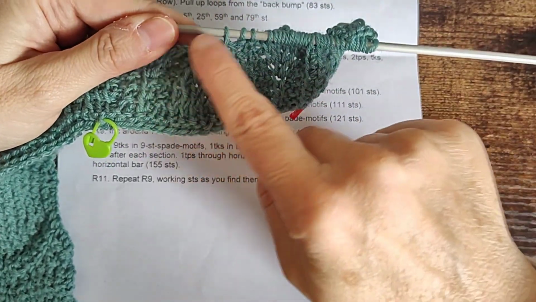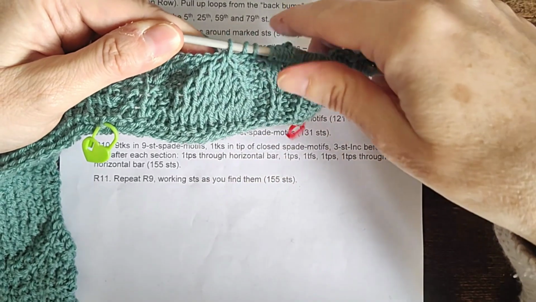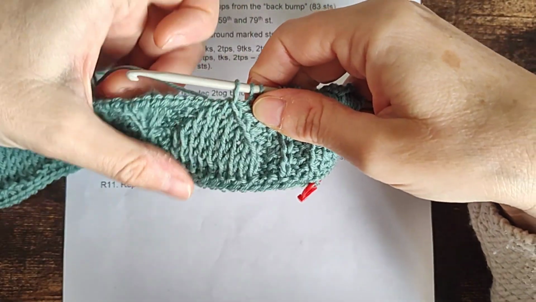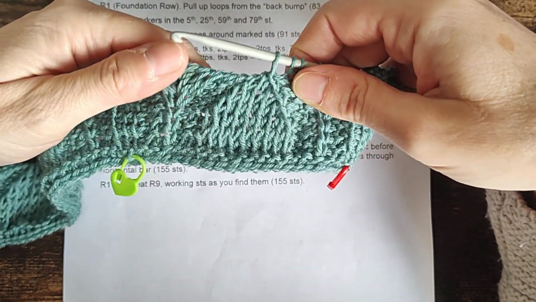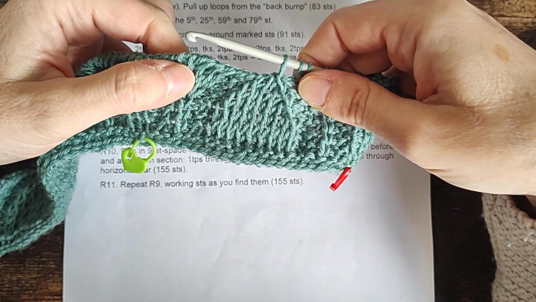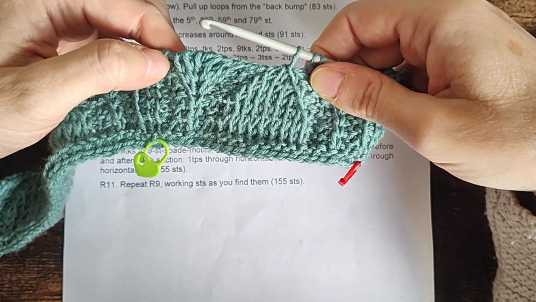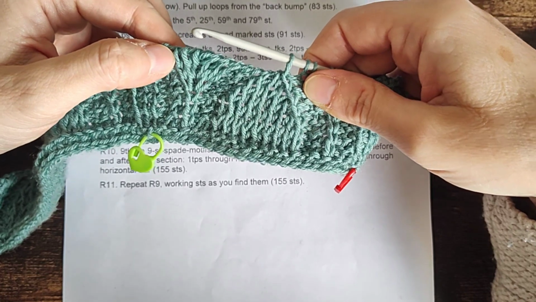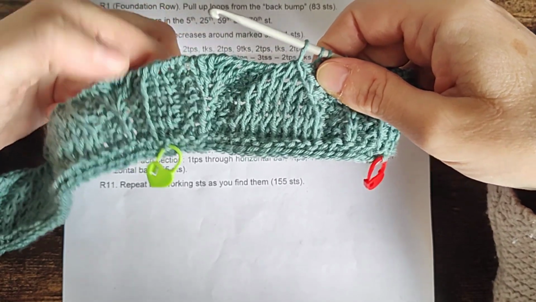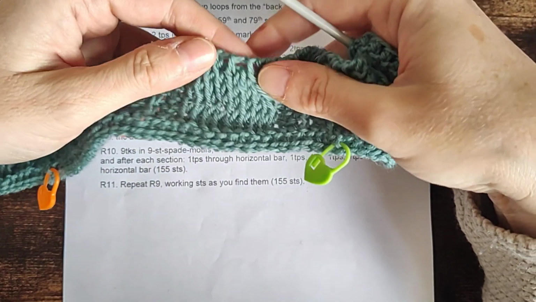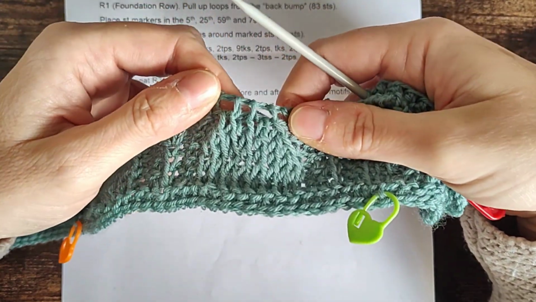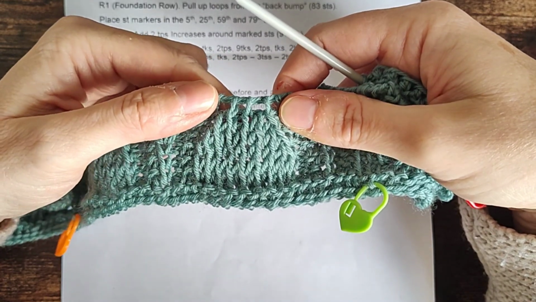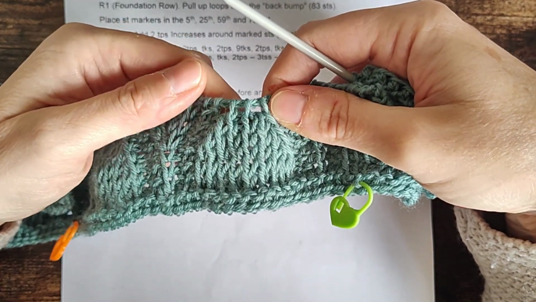So the spade motifs here are finally closed. Okay? So this is what you will be doing throughout the row. So add 2 more stitches in the growing spades motifs, obtaining 9 stitches, making up the spades motifs, and we will make a 3 together decrease here where our decreasing spades motifs are, closing the spades motifs like that.